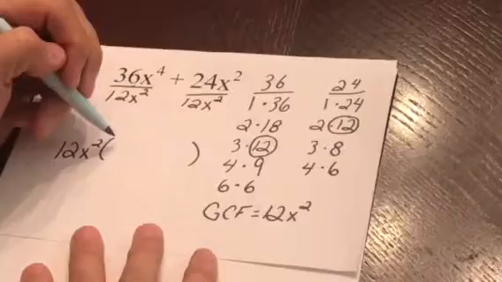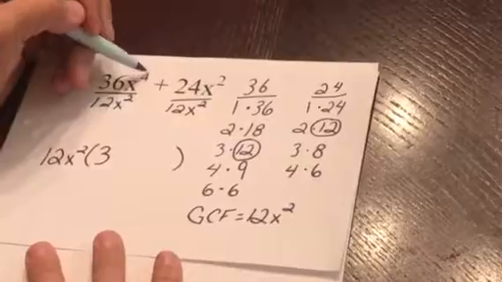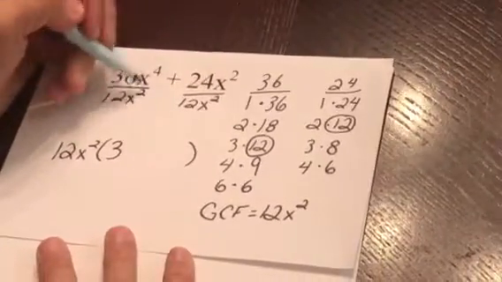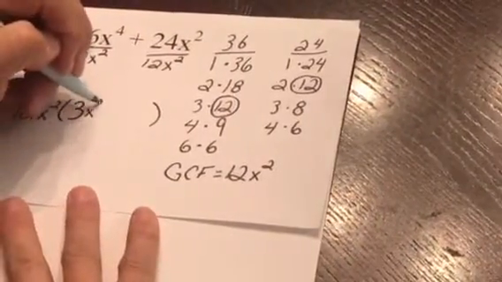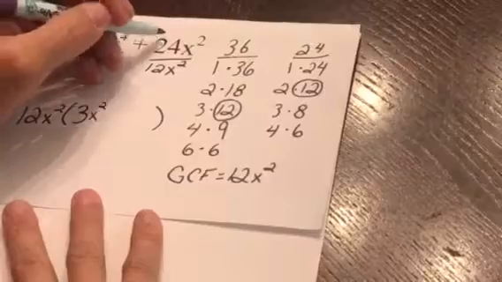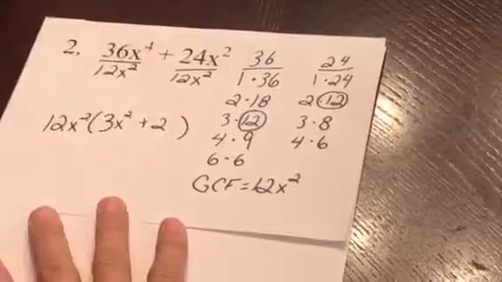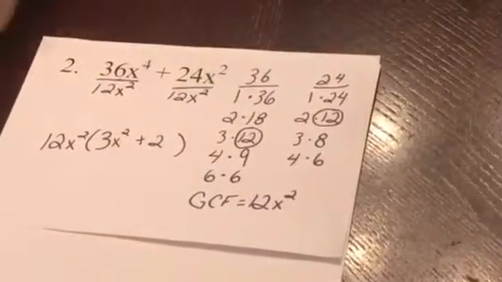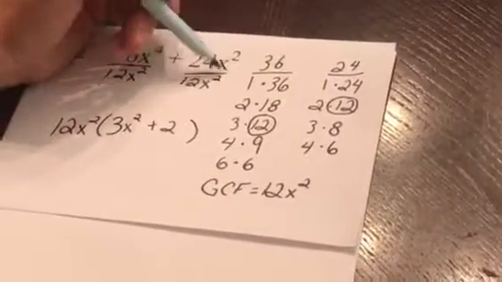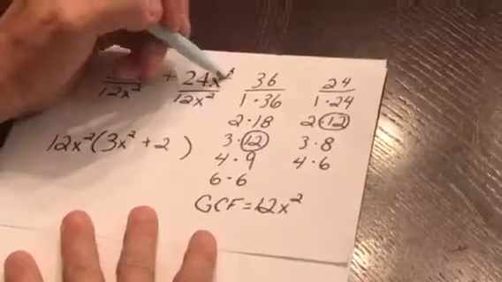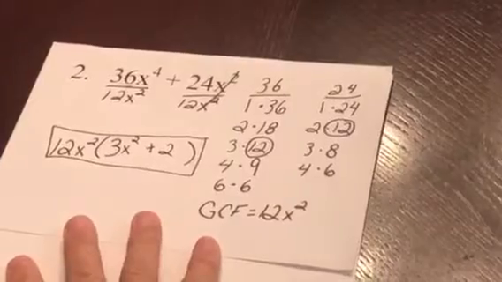36 divided by 12 is 3. X to the 4 divided by x to the 2. When we subtract the exponents, again as we learned last week, 4 minus 2 is x to the 2. 24 divided by 12, positive 2. X to the 2 divided by x to the 2. Subtracting the exponents, 2 minus 2 is 0. So they cancel out. And there's our final answer for number 2.